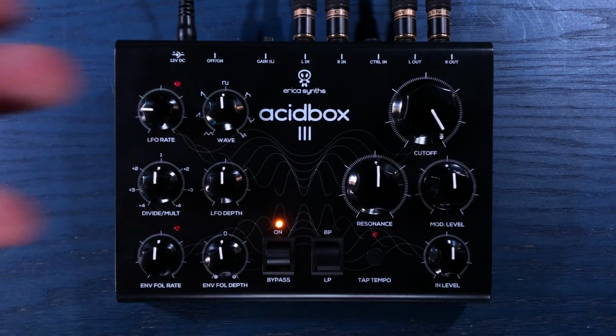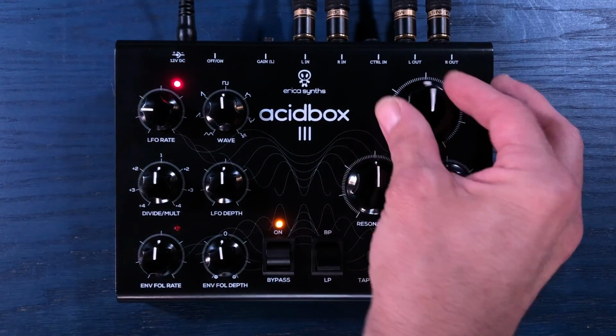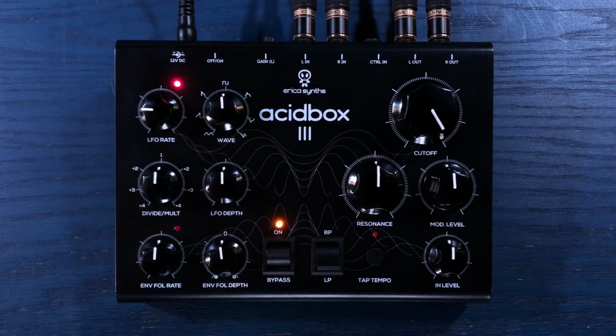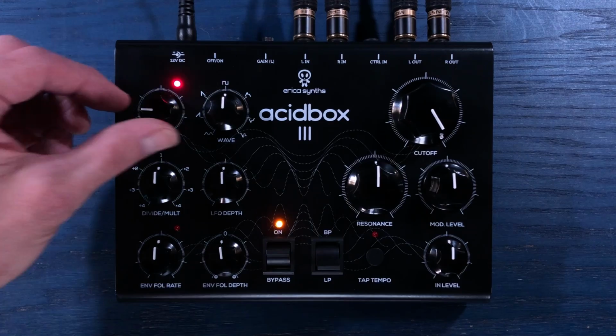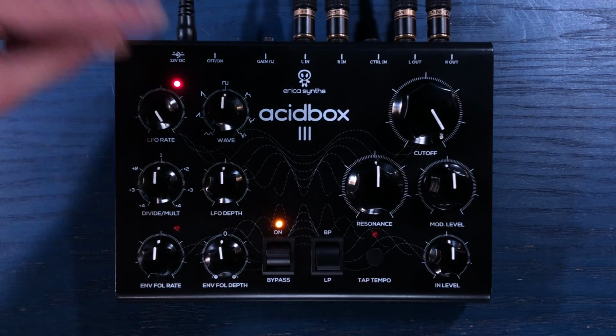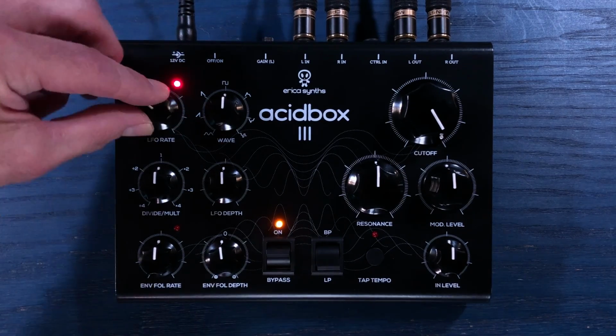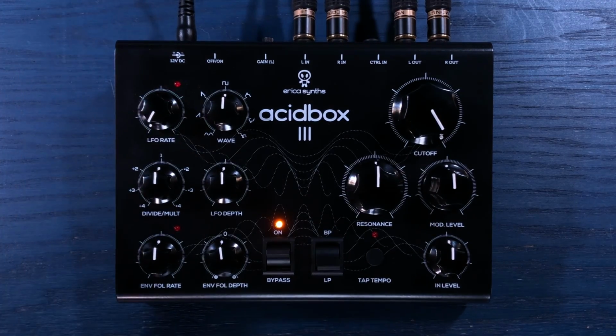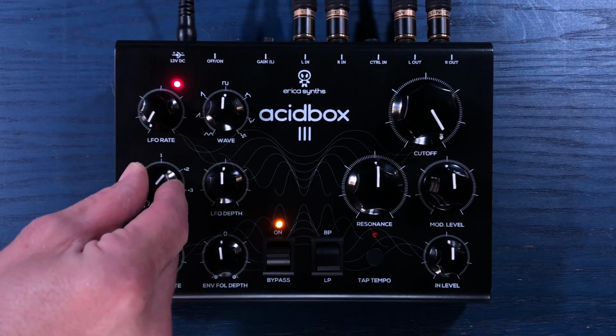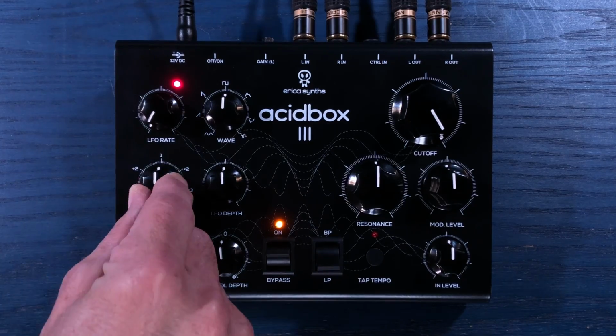Next up, we've got a built-in LFO, which we can also use to move this cutoff knob. We've got lots of different waveforms that we can use for this LFO, and it can also go really fast all the way down to a really slow setting. If we needed to go even faster or even slower, we can divide or multiply the tempo of that LFO.